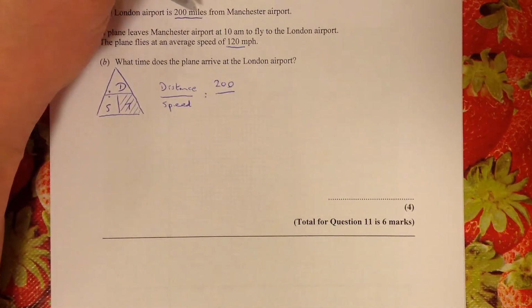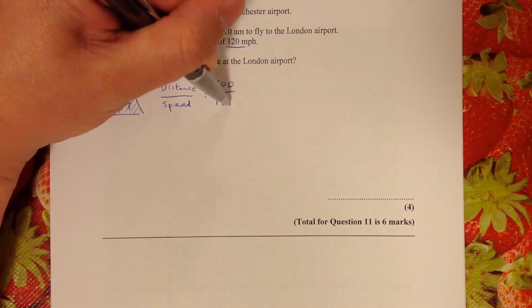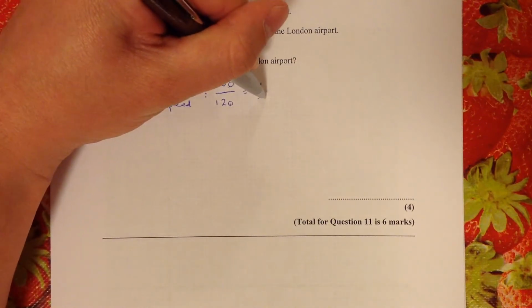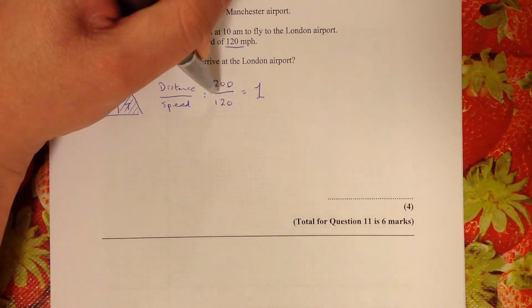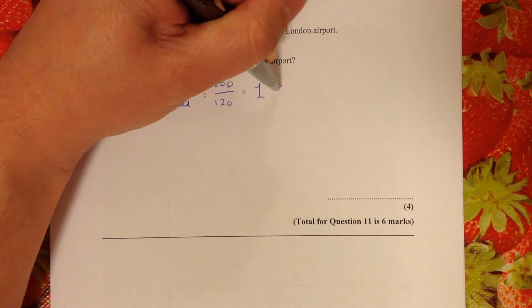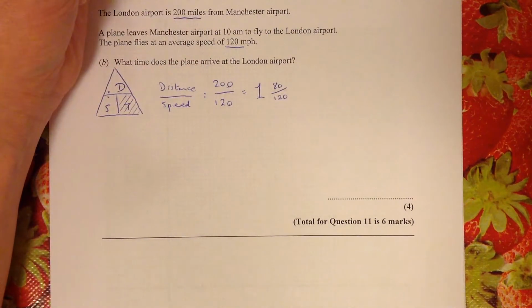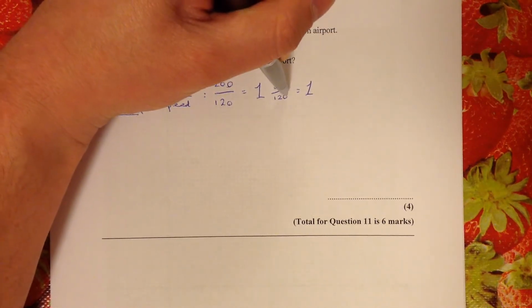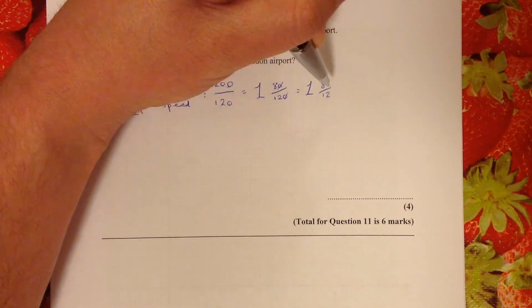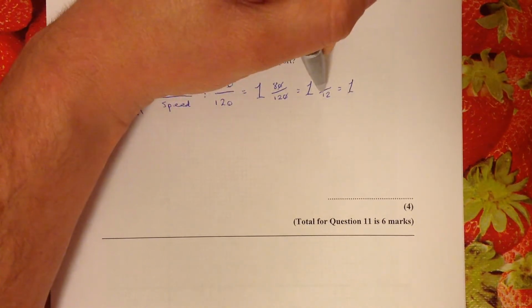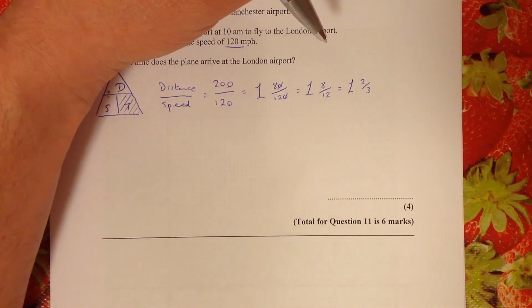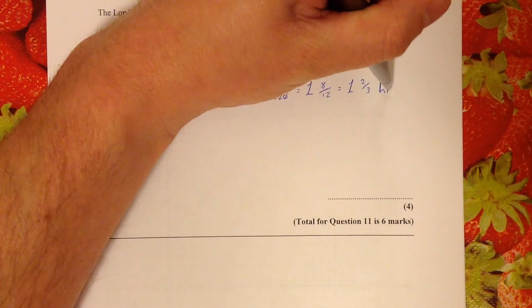The good news is the units are the same, miles and miles per hour, so this is a straightforward calculation. 200 divided by 120. Well, I know that's going to fit in once, because 120 into 200 will go once with a remainder of 80, and I'm dividing by 120. So 1 and 80 over 120 will be my answer, but let's try and cancel this down. So the first thing I'll do is I'll cancel out the zeros, so that now becomes 8 over 12. And I know that 8 over 12 can be divided through by 4, which gives me 2/3. So my answer, in terms of the time, is 1 and 2/3 hours.